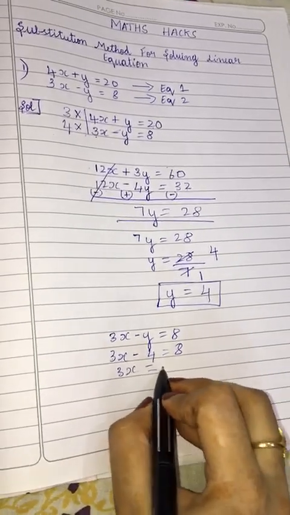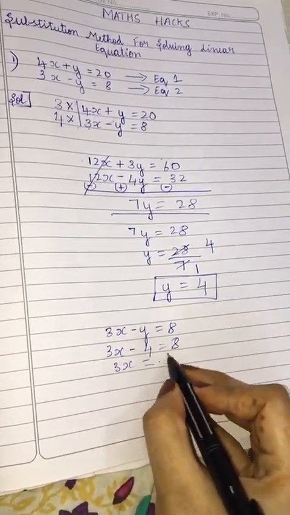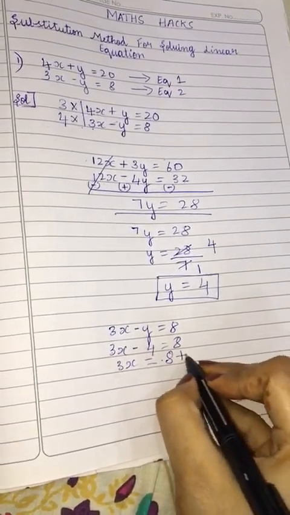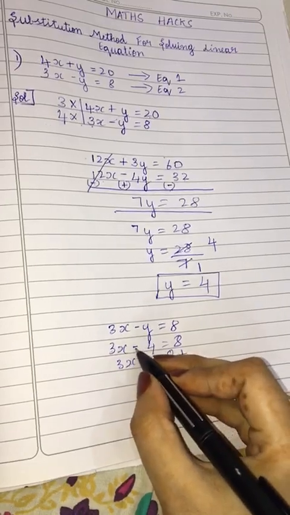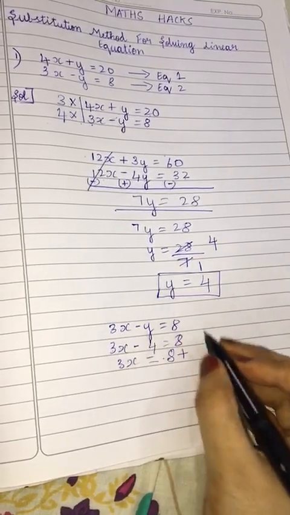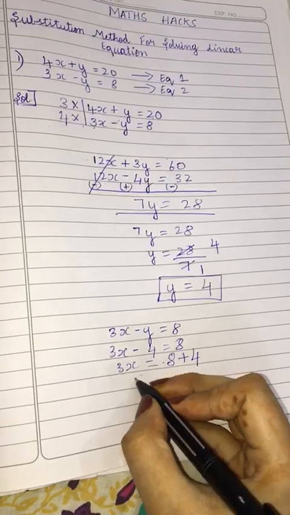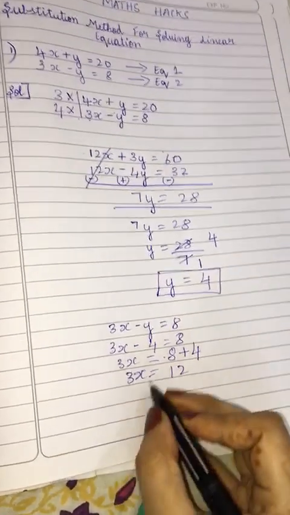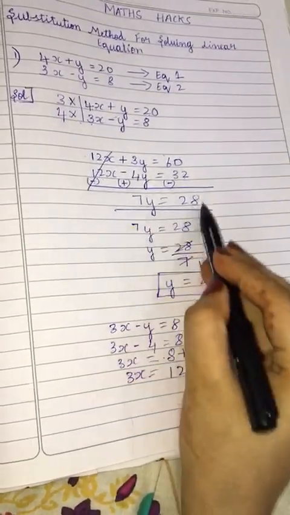Here we will bring only numbers to the right side, equal to 8. Now we will shift this minus 4 here to bring it to the numbers' place, so the sign will change. Minus 4 will become plus 4. So 3x is equal to 8 plus 4, which is 12.